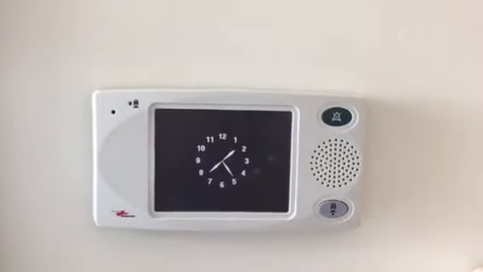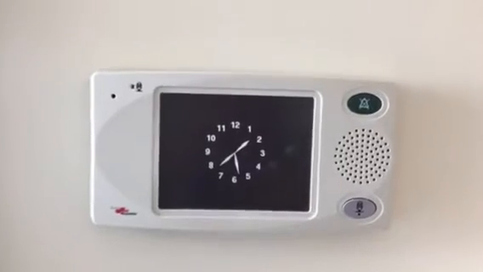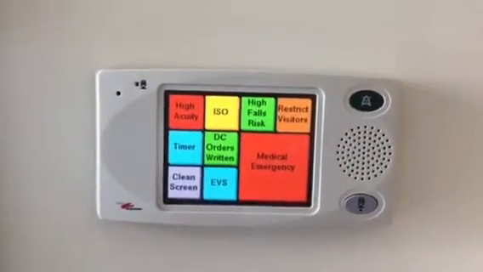This is our new staff terminal. Each button on this screen does something different. Right now it just looks like a simple clock, so that way people don't get too excited and touch it. When I touch it once, up comes the first screen.